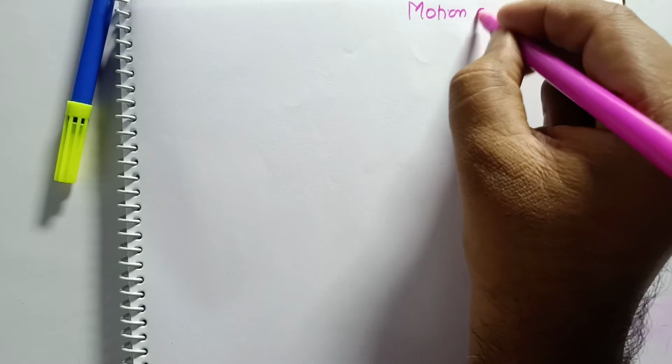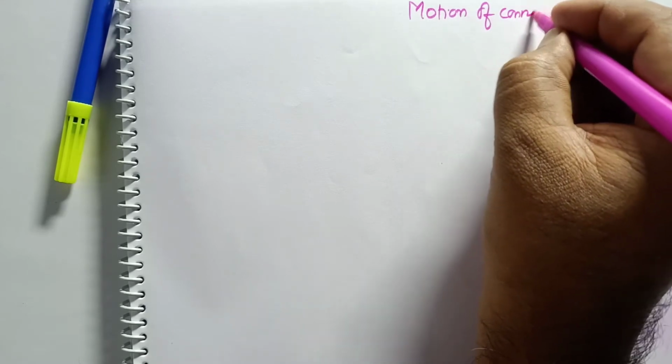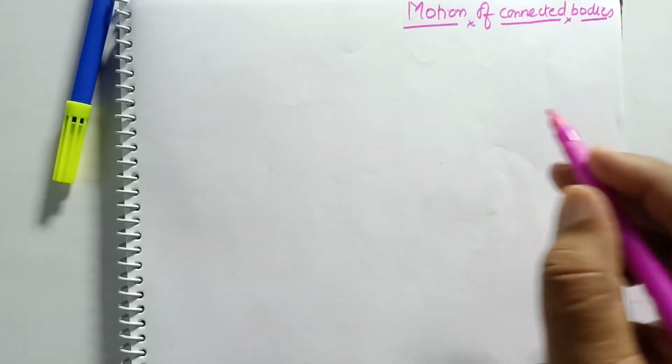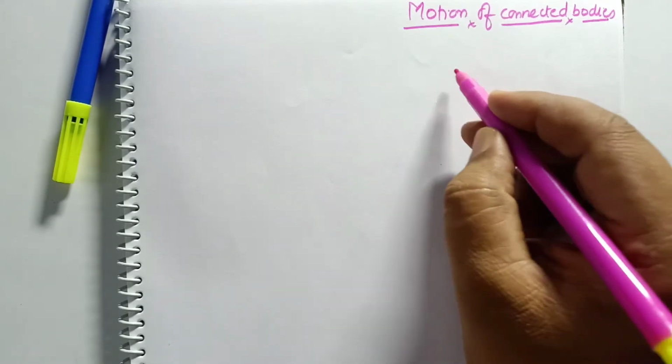Okay, today we are discussing motion of connected bodies. So this is motion of connected bodies. Okay, so we can solve the problems of this type in a very simple and shortcut method. Let us see the first example.